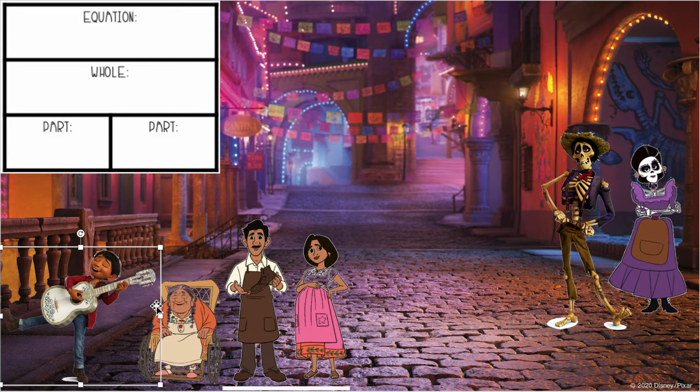I have 1, 2, 3, 4 on this part of the people who are alive. I have 4 people here. And I have 2 people from the land of the remembered over here. So I have 2 over there. So my whole town is made out of 2 parts, my 4 and my 2. Now I can figure out how many people are in my whole town right now. So I have 4 and 2 make how many?